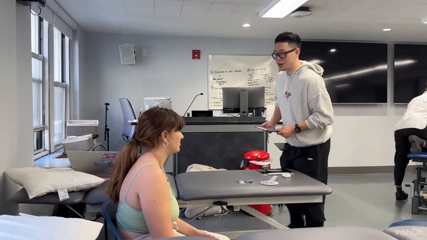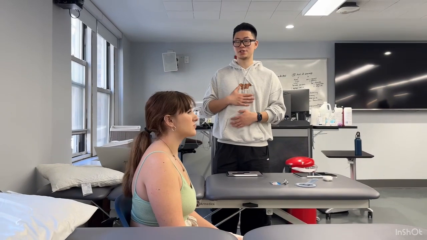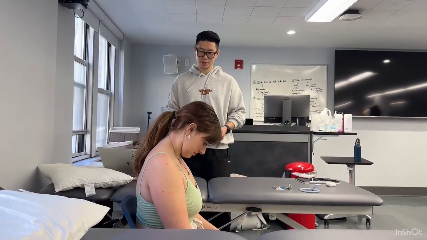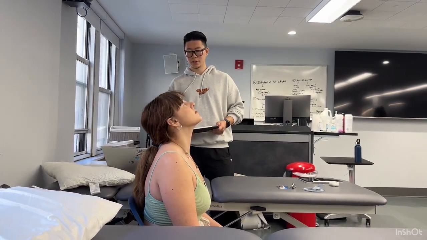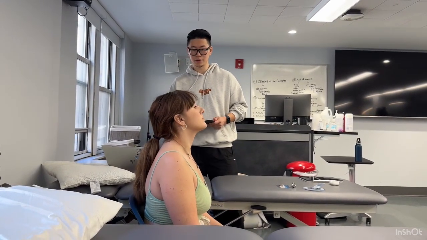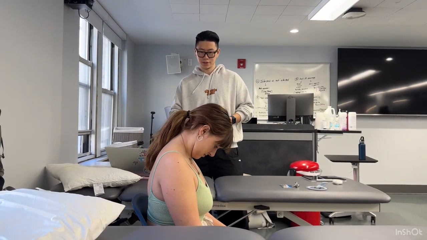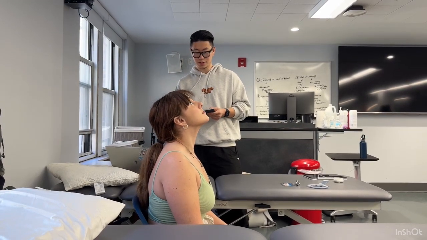So I'm gonna let the patient sit on a chair for better stabilization of the pelvis and lumbar spine. And I also want the patient to keep the chest upright to better isolate the cervical spine. And now we're performing the flexion and extension. The patient has a pretty good cervical flexion, but slightly limited lower cervical spine extension.